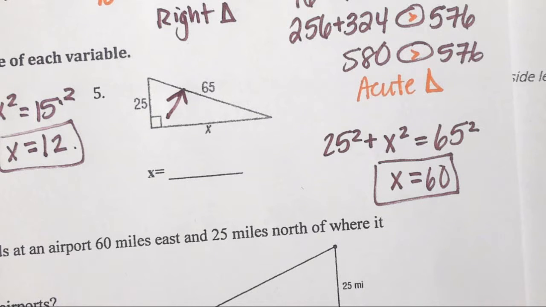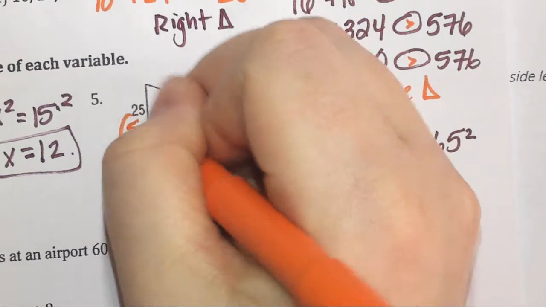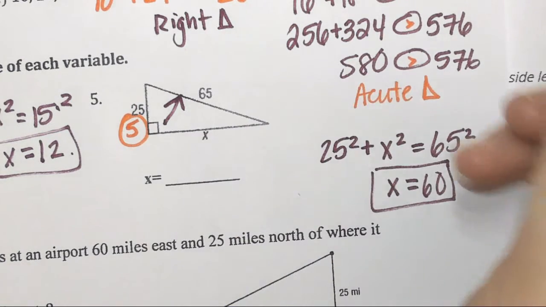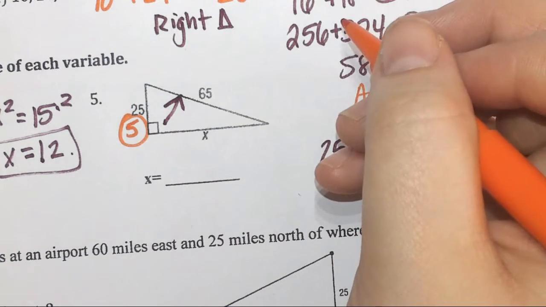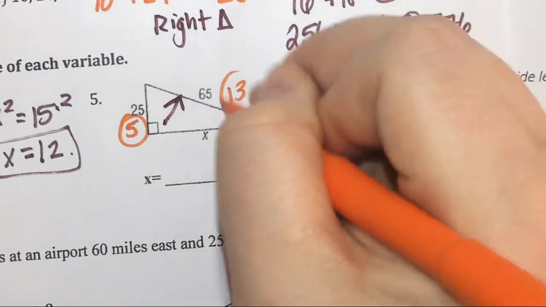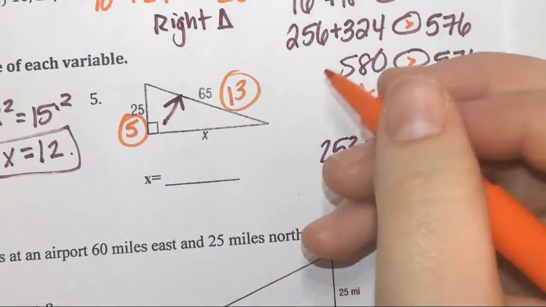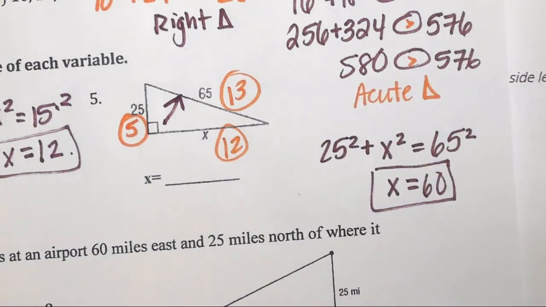Does anyone know what triple this is? 25 divided by 5 is 5. What's 65 divided by 5? It is 13. Be confident with yourself. And then 60 divided by 5? So it's a 5, 12, 13. So you technically could have gotten it with a triple as well.